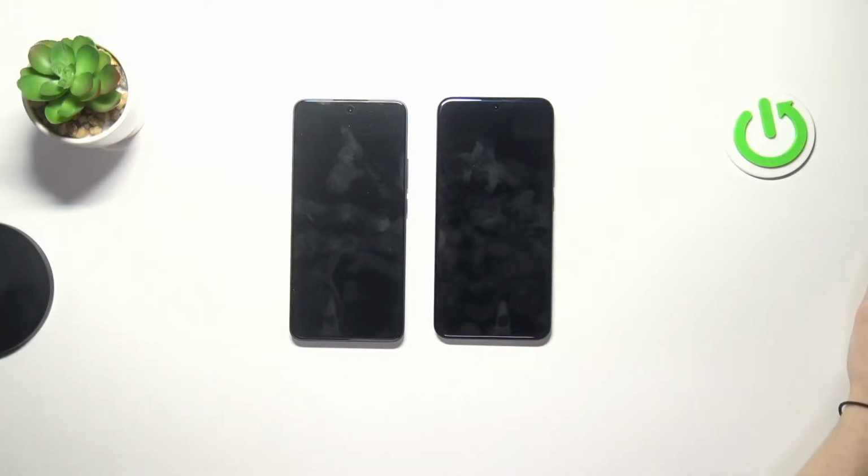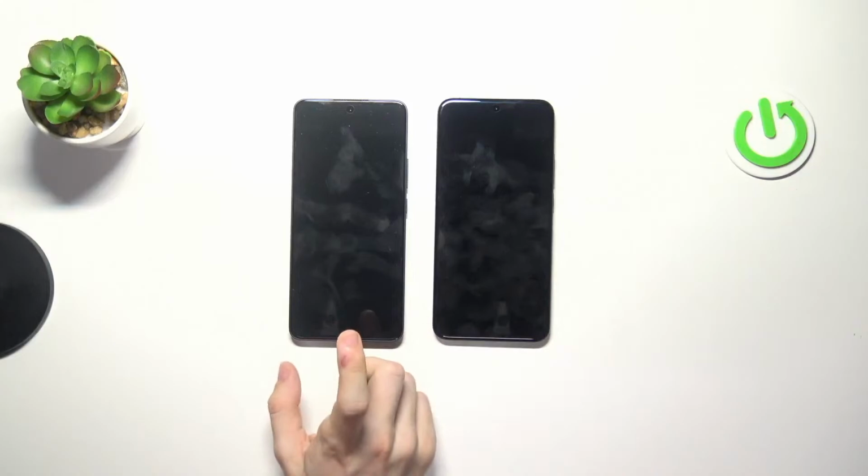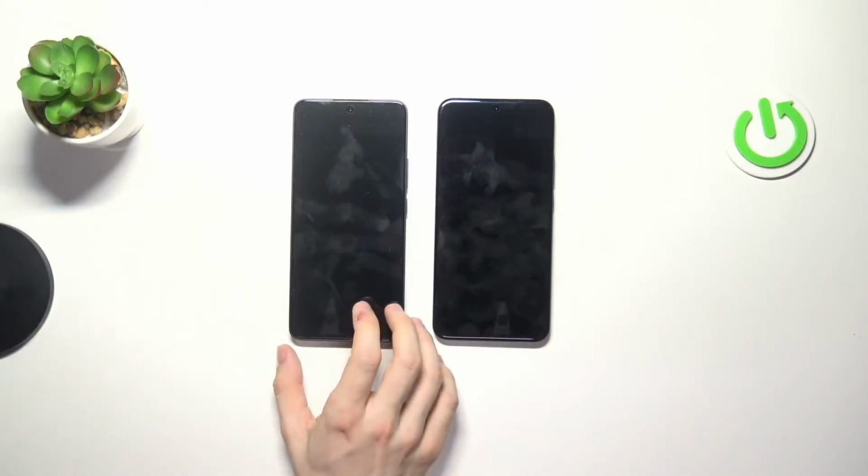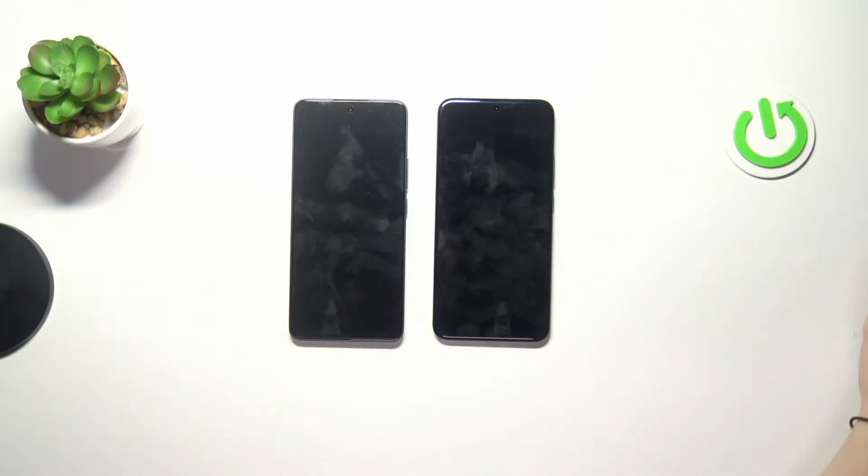That's also pretty great, and they both have the same IP protection, so it's IP68 and IP69. That's a really good protection. This allows the phone to be resistant to high pressure water jets and immersible up to 2 meters for 30 minutes.